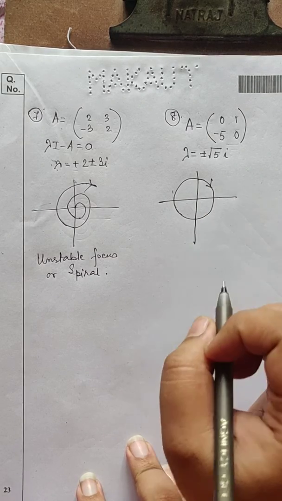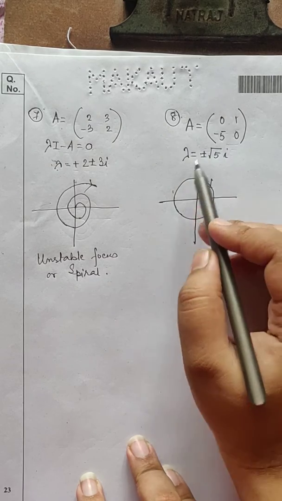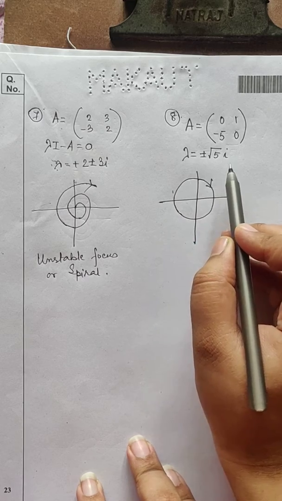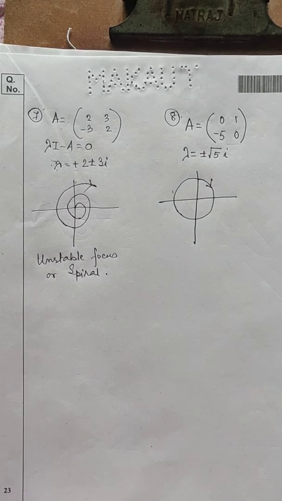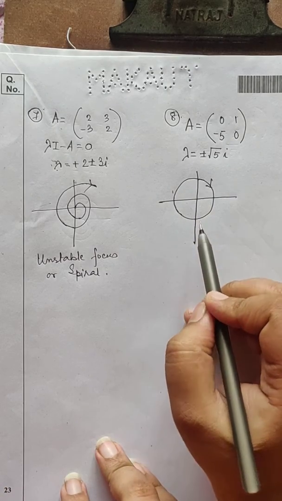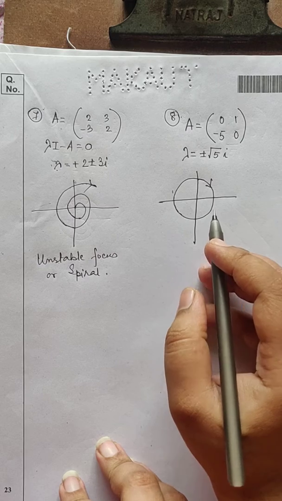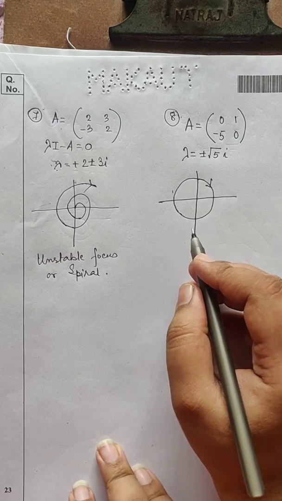So whenever we have a system matrix whose eigenvalue has no real portion, only a complex conjugate, it will behave as a circle, or rather the equation will satisfy a circle. So the phase portrait would completely look like a circle, and its trajectory neither enters the origin nor goes out from the center.